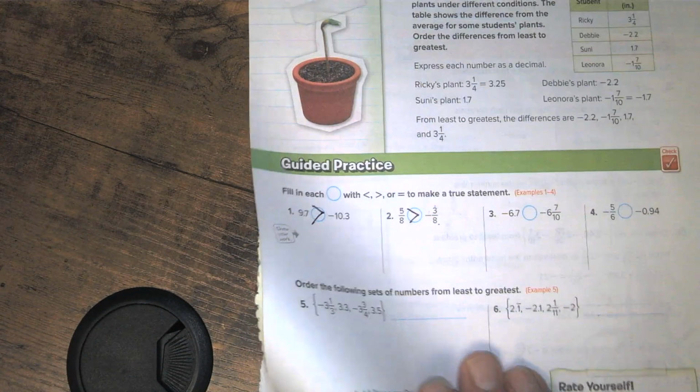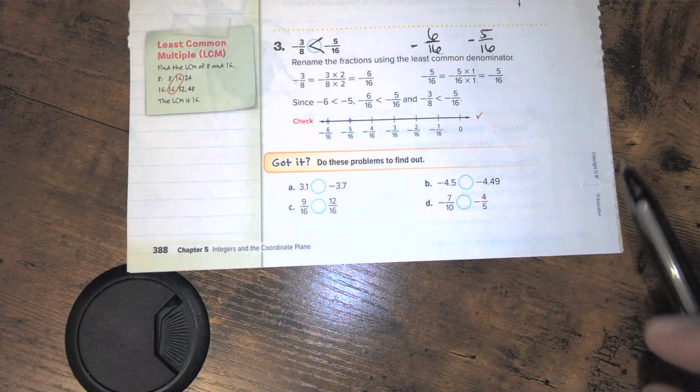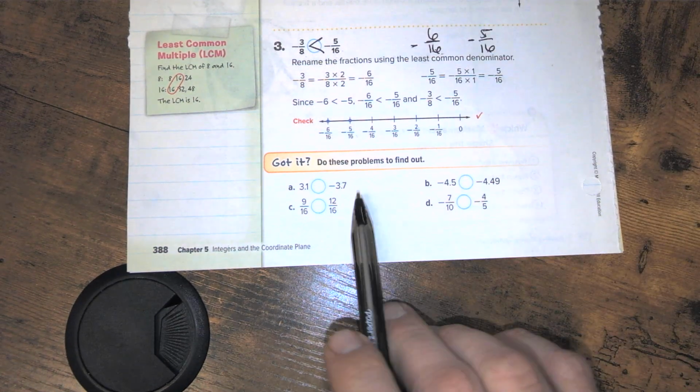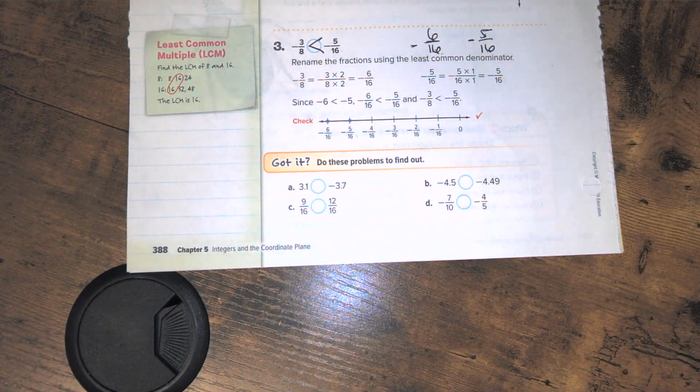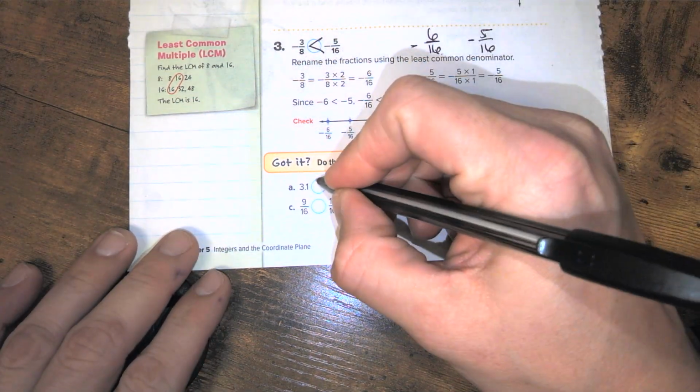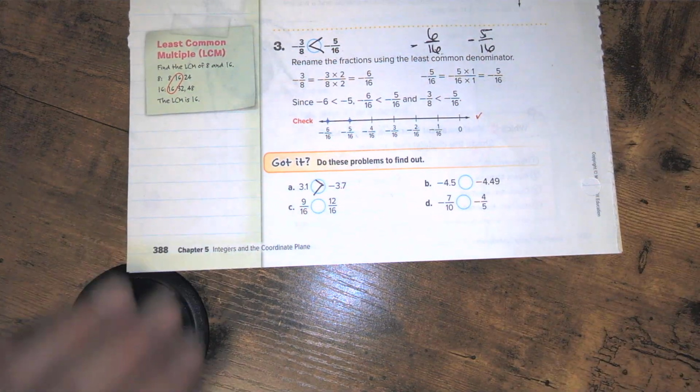So let's go ahead and go back, and you guys are going to try to do A, B, C, and D down at the bottom of page 388. All right, here we go. So letter A, we have 3.1 and negative 3.7. What do you notice about those? Positive and negative. So 3.1 is greater than, because it's positive.